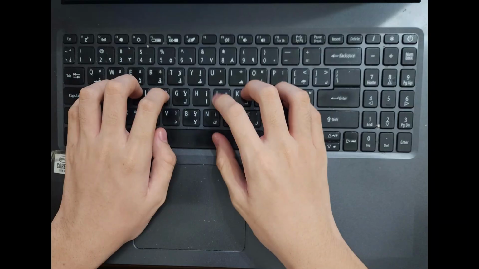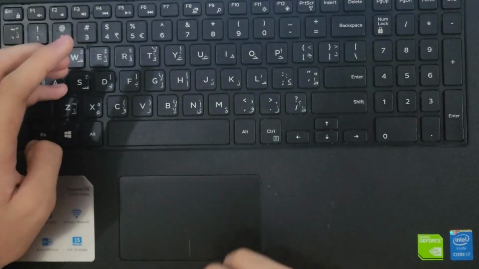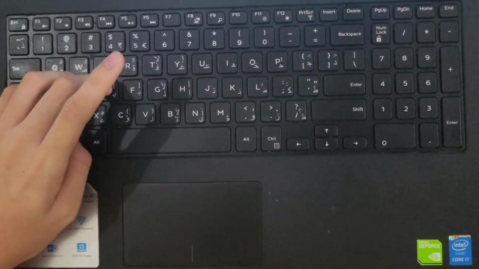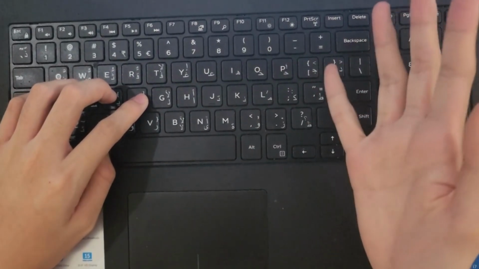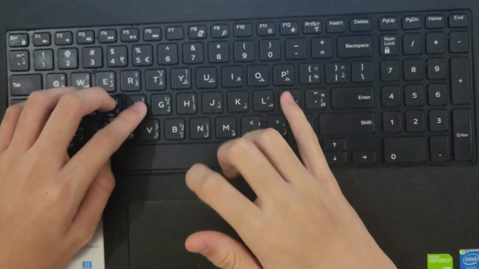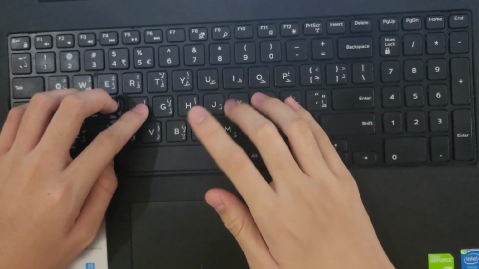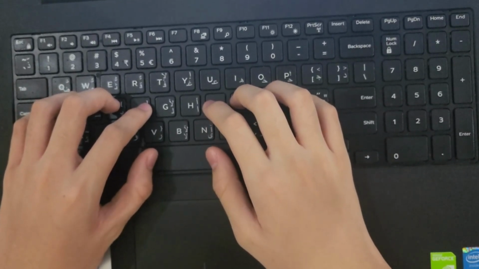First, you need to place your fingers on the home keys. Place the fingers of your left hand lightly on the A, S, D, F keys. Place the fingers of your right hand lightly on the J, K, L, semicolon keys. You may use either your left or right thumb for the space bar. These are your home keys.